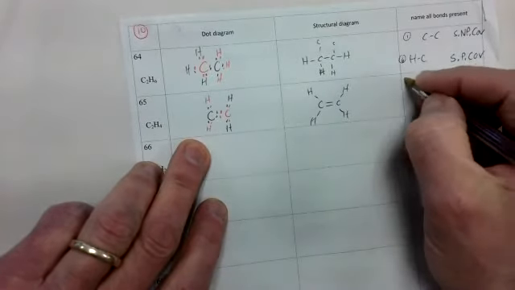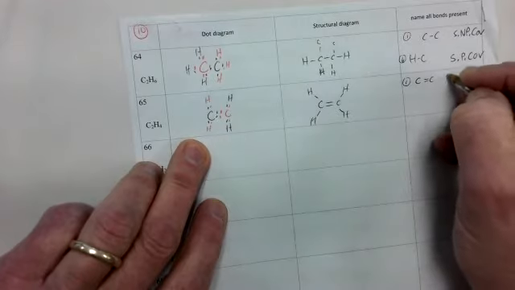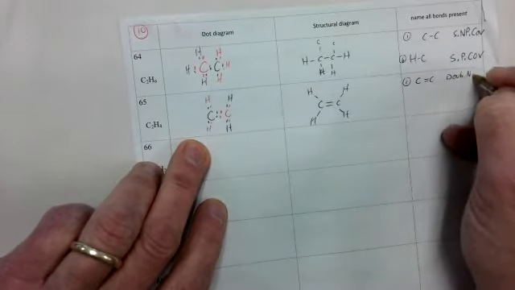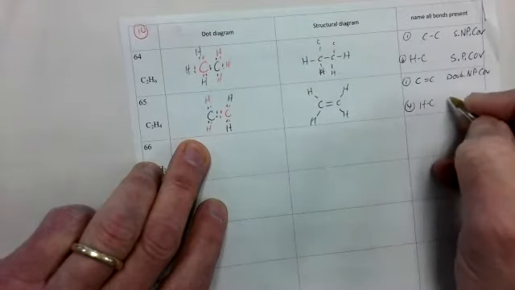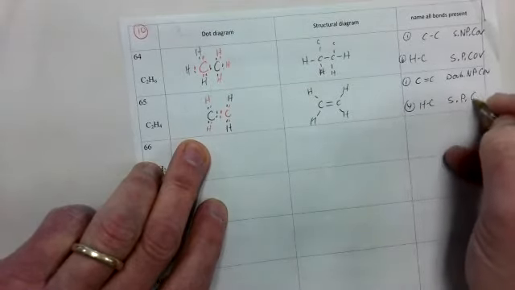We're going to have 1 carbon to carbon, which is going to be a double nonpolar covalent. And then we're going to have 4 HC bonds. Those are single polar covalent.